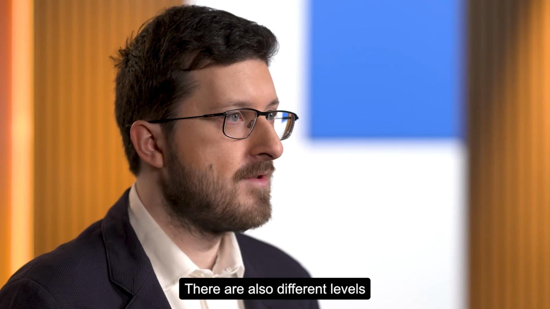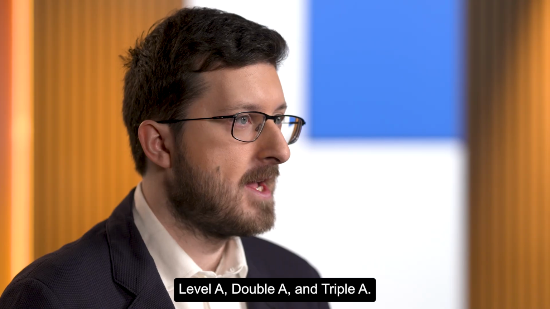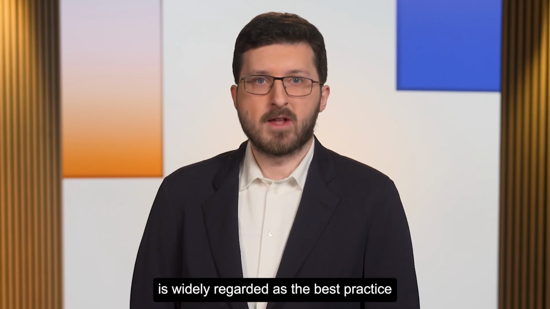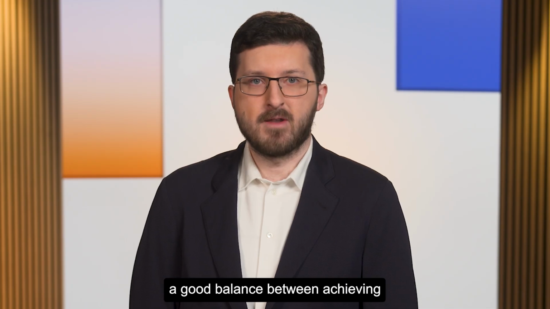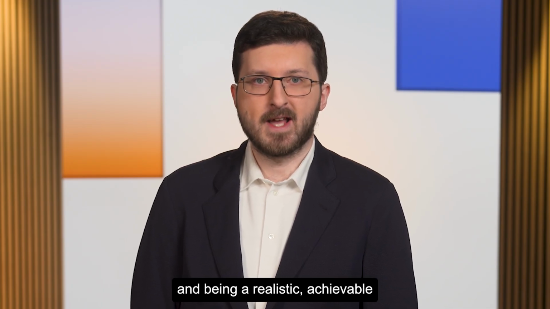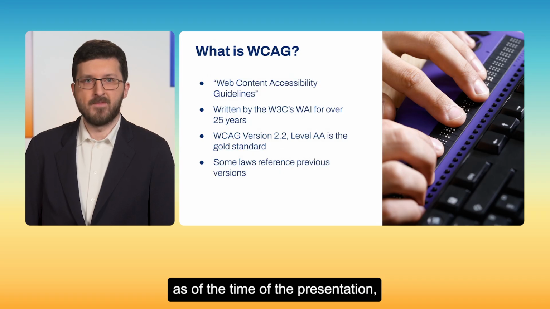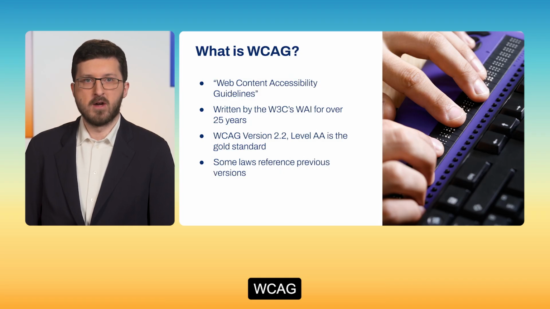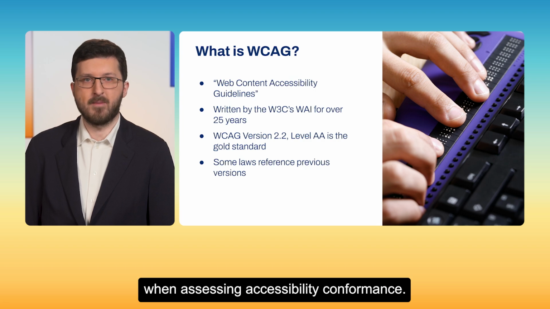There are also different levels of WCAG conformance. Level A, AA, and AAA. Level AA is widely regarded as the best practice for testing WCAG conformance, as it provides a good balance between achieving a high level of accessibility and being a realistic, achievable goal for digital products. In summary then, as of the time of the presentation, WCAG 2.2 AA is the global gold standard for accessibility, and I highly recommend testing against this version when assessing accessibility conformance.